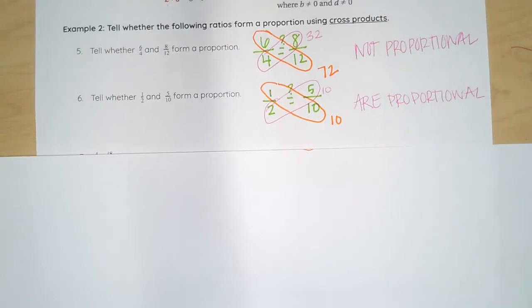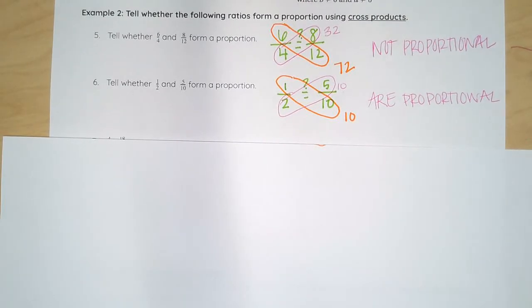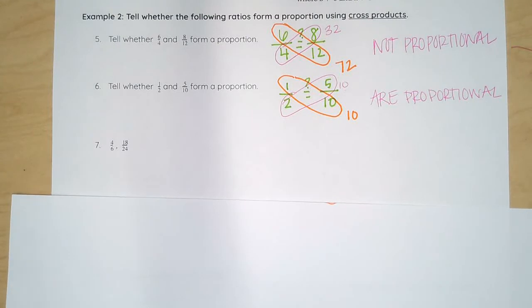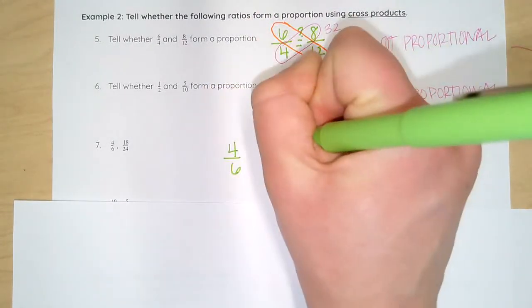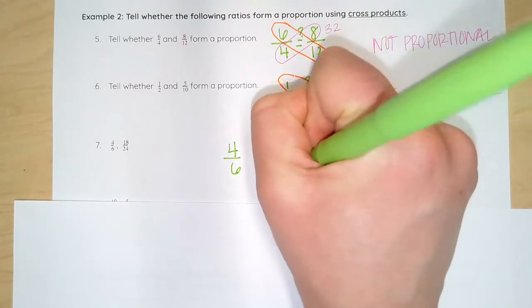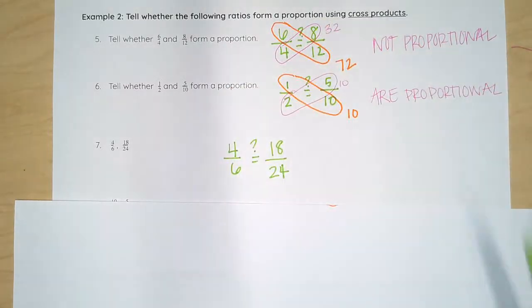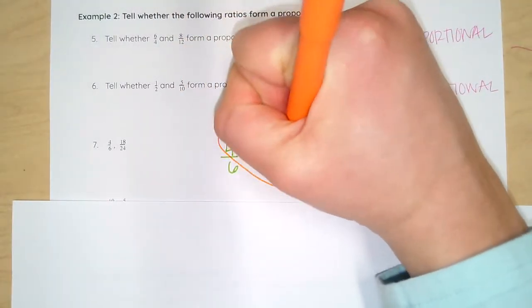All right, why don't you, using cross products, so I do want you to try cross products this time, can you go ahead and determine, we already know the answer, so why don't you prove that 4 to 6 and 18 to 24 are not proportional using our cross products method. So like I said, we already know they're not from our first page, but how do you prove that with our cross products method? So if I set that up, 18, 24, again, I can use my calculator if I want to or need to. Some of these bigger numbers you might want to.